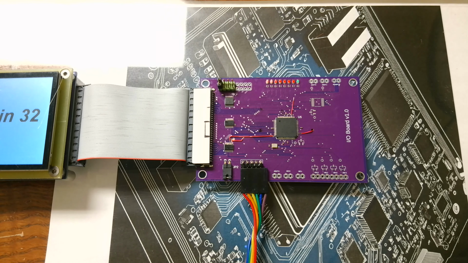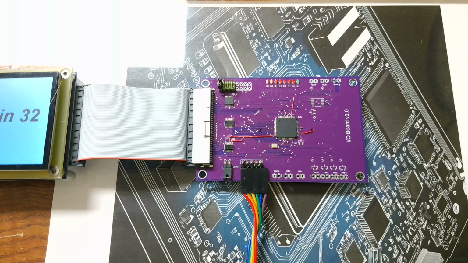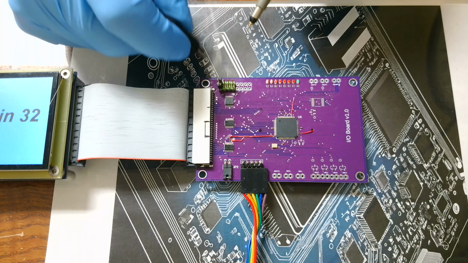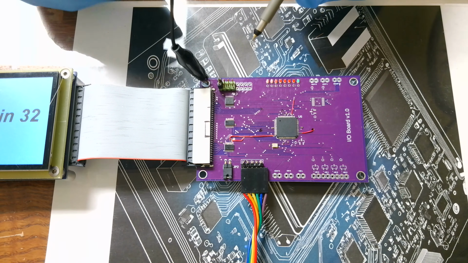Okay, let's take a look at our busy signal before we start writing to the SRAM, so that we make sure that it's not active right now, just so that we are 100% sure of what we're doing. So let's get the probe going here.